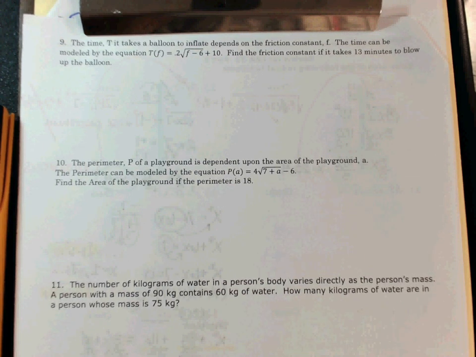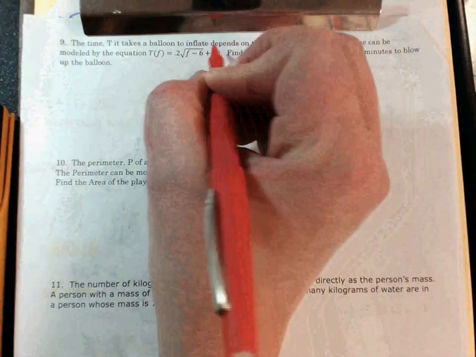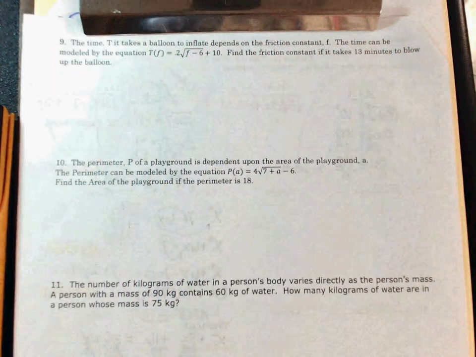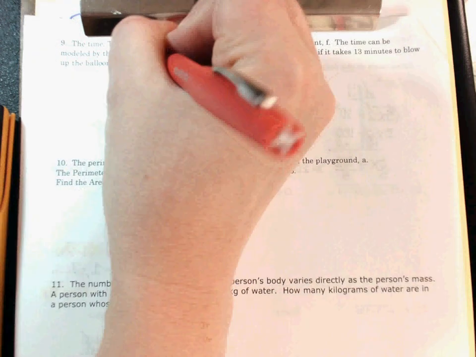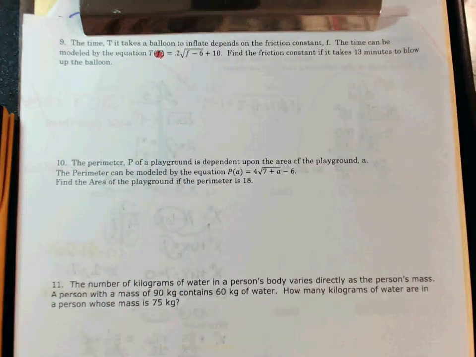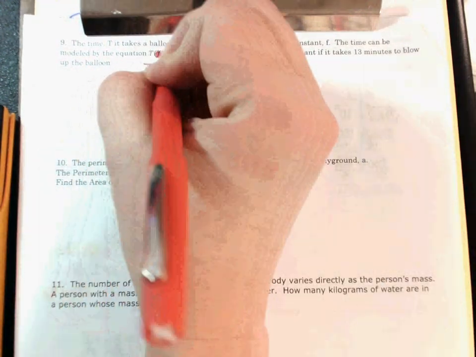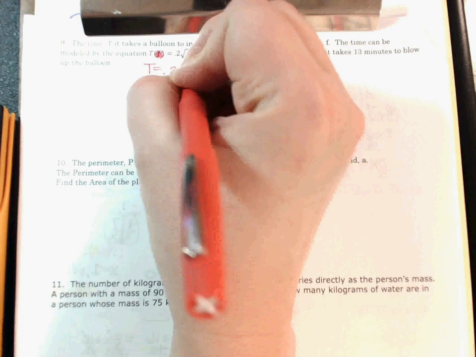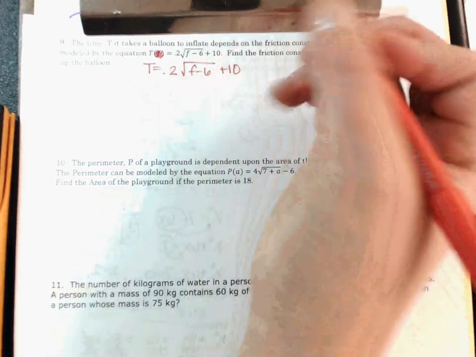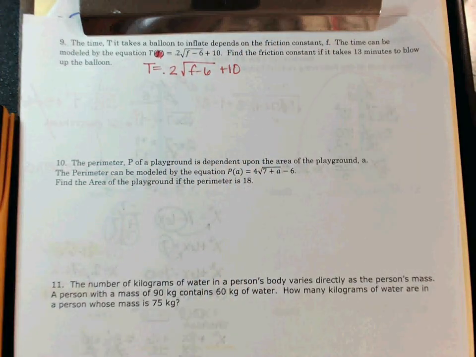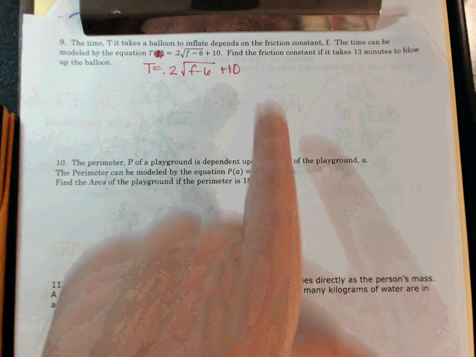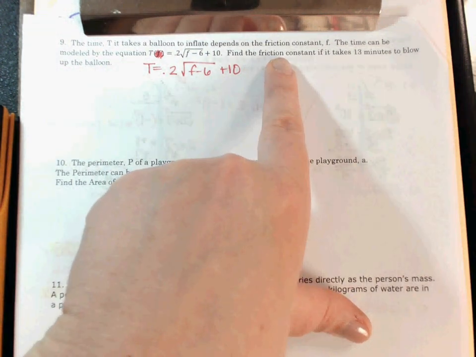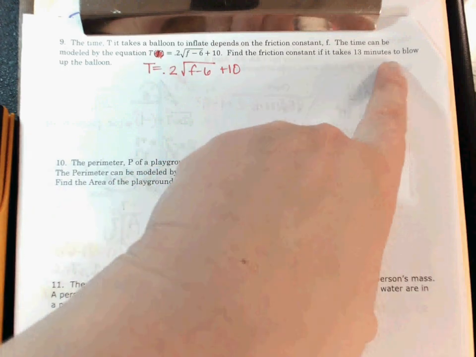Okay, then it says the time can be modeled by the equation, boom. The first thing that you do is you cross out this little f. Okay, remember that that's function notation. They're going to put the second letter there. You just get rid of it. So it's t equals 0.2 f minus 6 plus 10. You get rid of that second letter because you don't want to be confused as to which one is which. Then it says, find the friction constant if it takes 13 minutes to blow up the balloon.